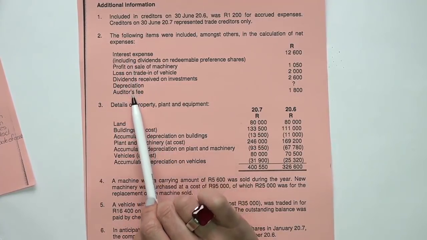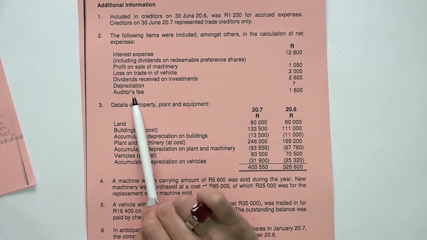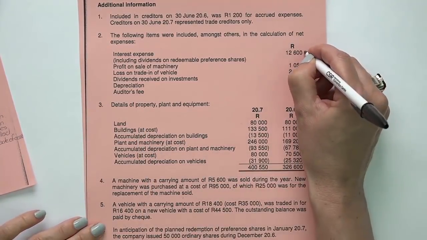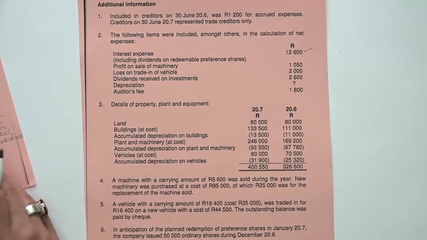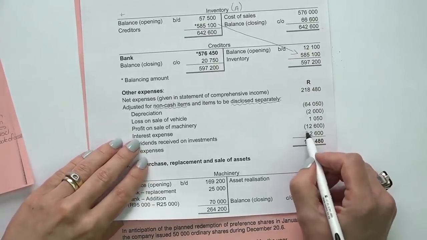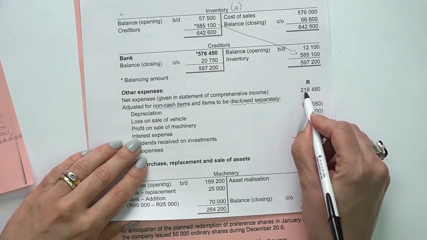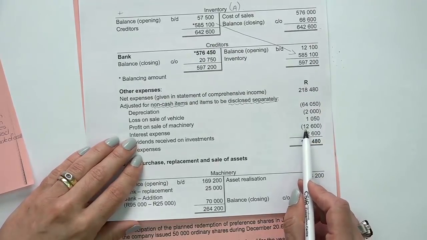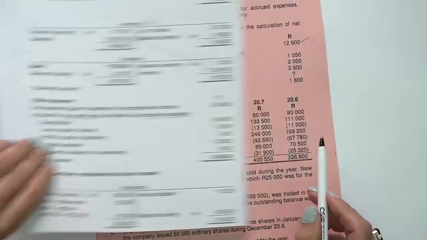Now, which ones of these did we identify as separately disclosable items? Definitely the interest expense. So interest expense cannot be part of my cash expenses. So I'm going to take out the interest expense here.